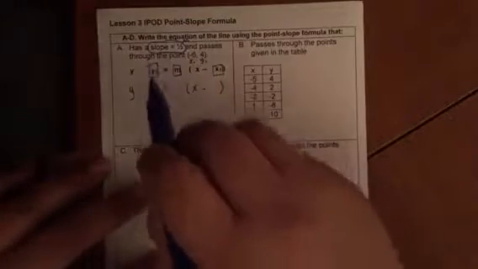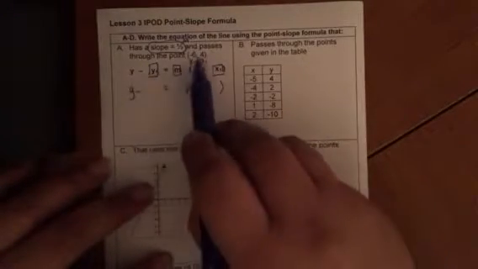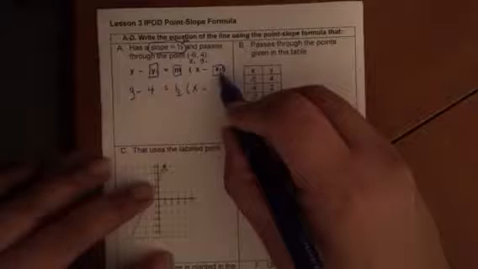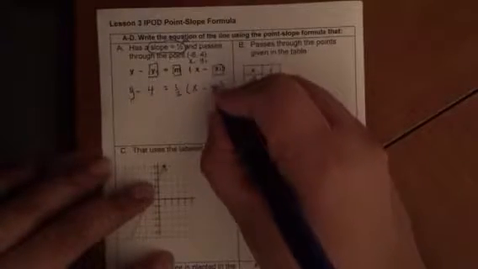Now, if you want, you can just start every problem by filling in a number there. And then we're going to fill in our numbers. Our y1 was 4. Our m was 1/2. And our x1 was -6.